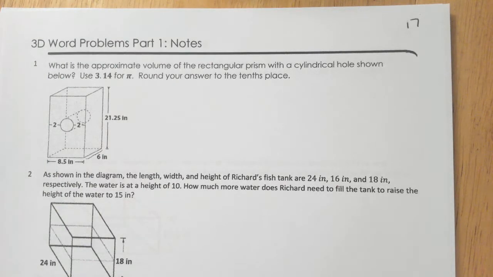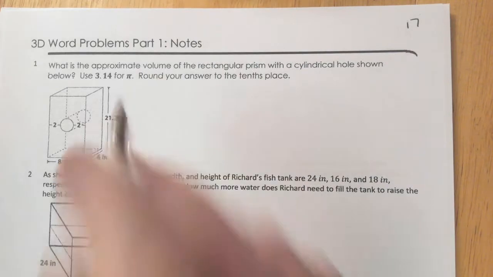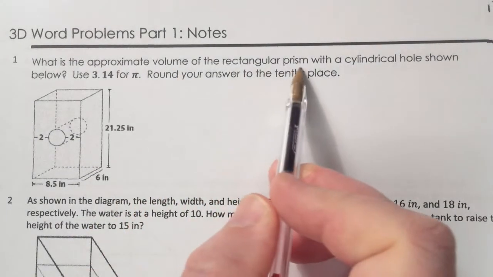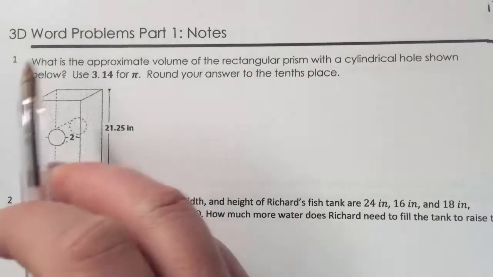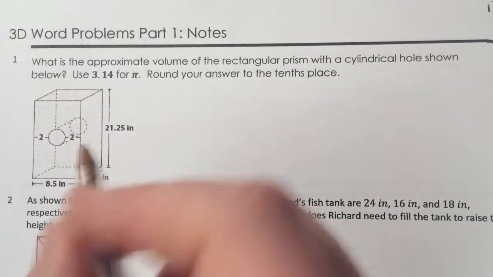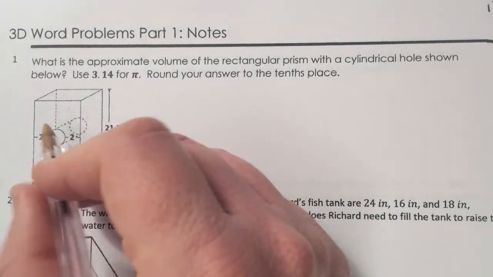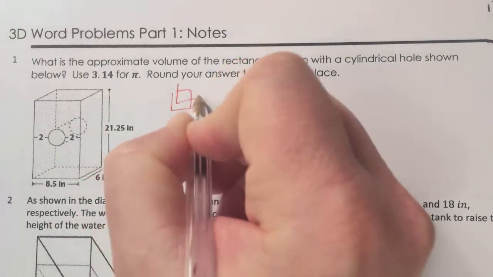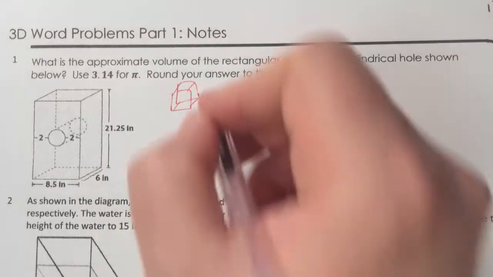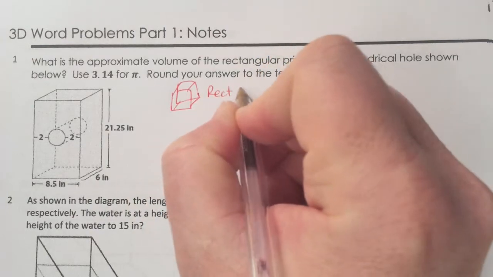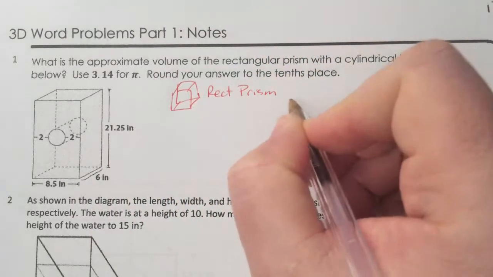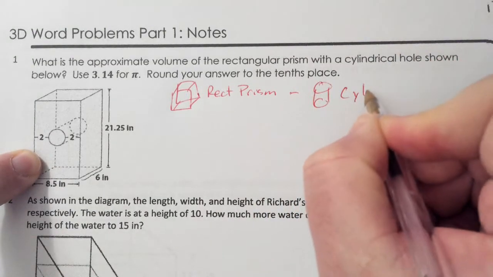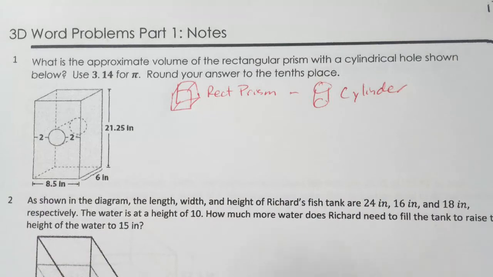All right, so what is the approximate volume? So we're on number 1 here. Zoom in a little bit. What is the approximate volume of the rectangular prism with the cylindrical hole shown below? So basically, what we want to do is find the rectangular prism, and either you can draw or you can just say rectangular prism, and we're going to subtract that cylinder. That is the basic gist.